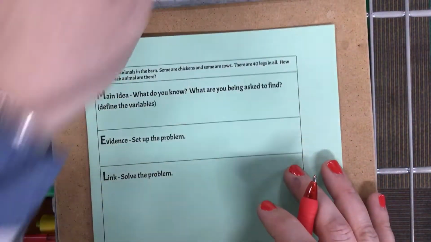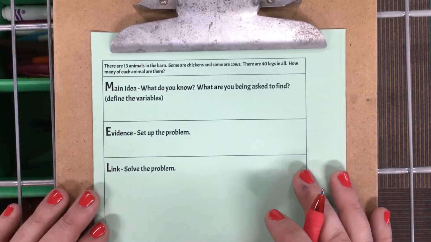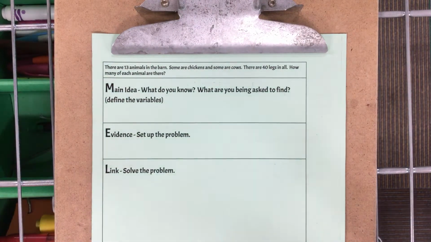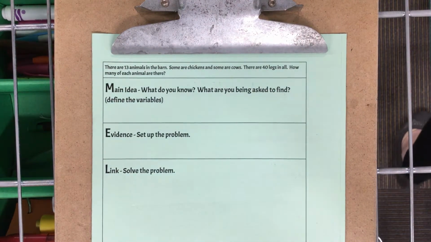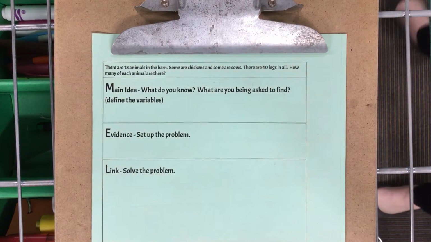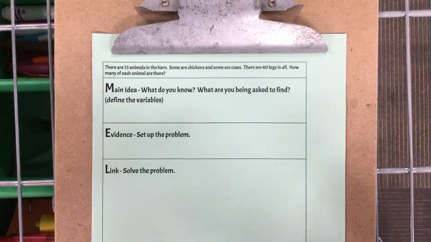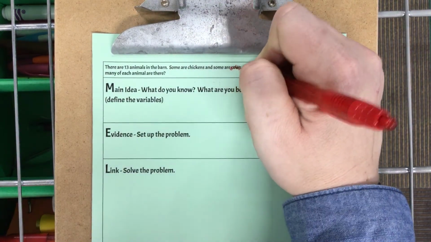Let's add a few more words. There are 13 animals in a barn. Some are chickens and some are cows. There are 4 legs in all. How many of each animal are there? I'm actually going to change this from cows to horses.